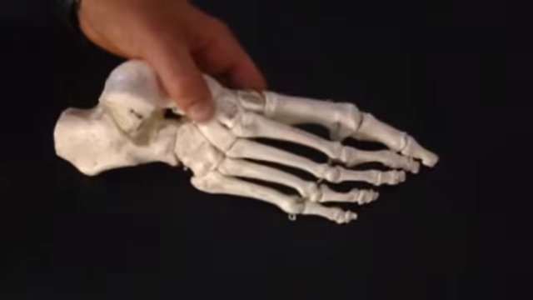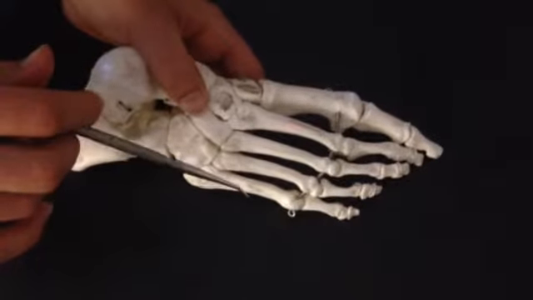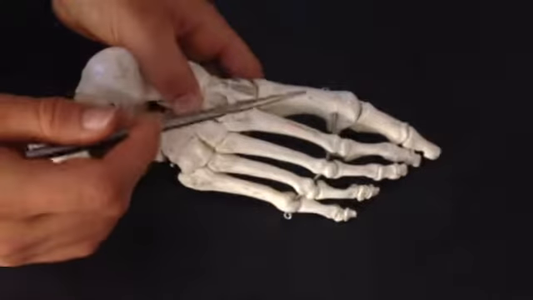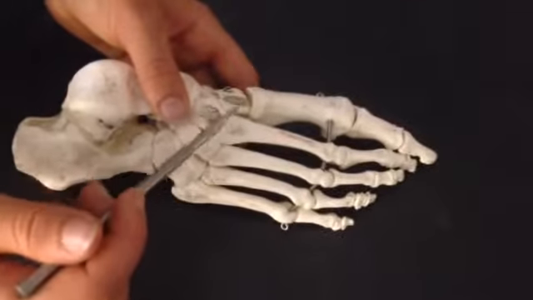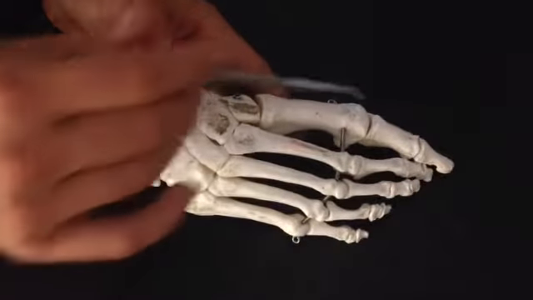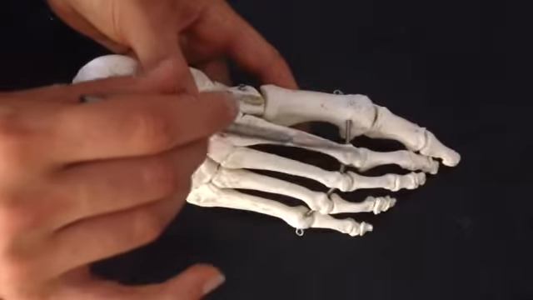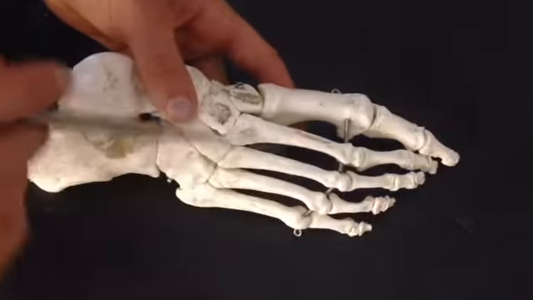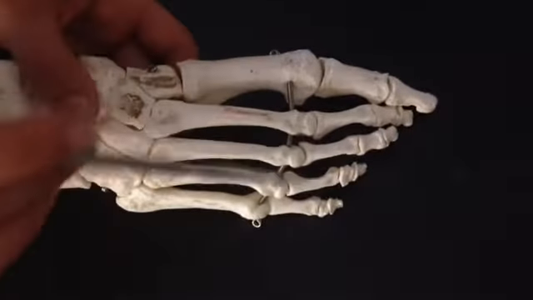Next we have the metatarsals. They're numbered 1 through 5, medial to lateral. We have 1, 2, 3, 4, 5. Their base is down here on each one, and then the head is up here on each one, the knobby parts. Then we have the phalanges, and they're also numbered 1 through 5, medial to lateral.